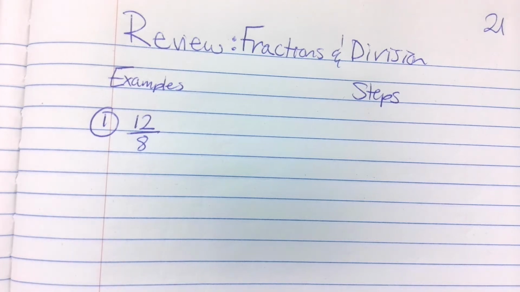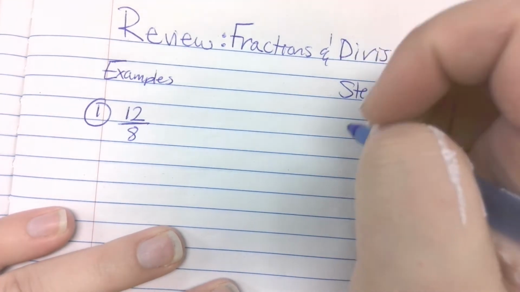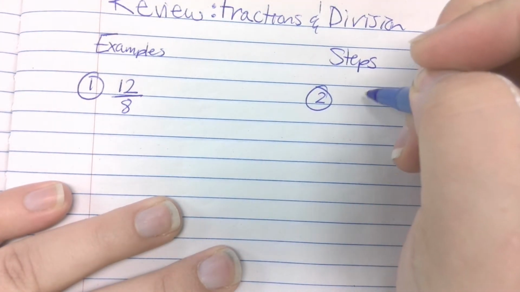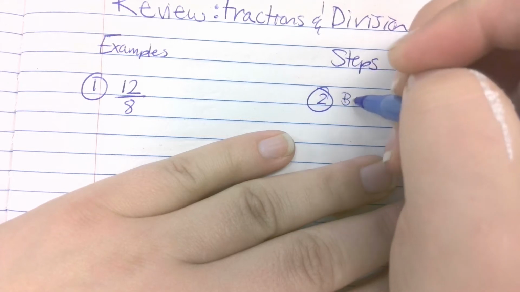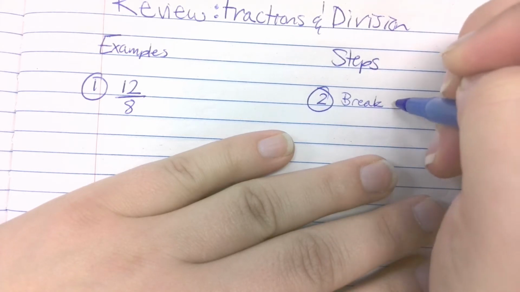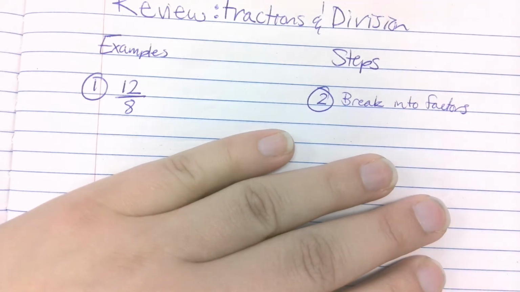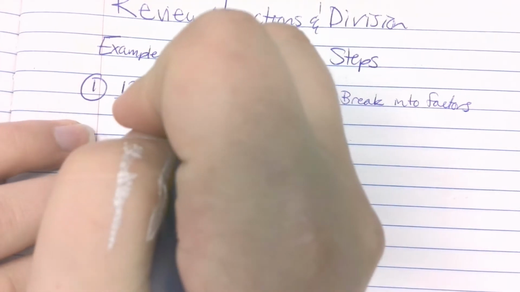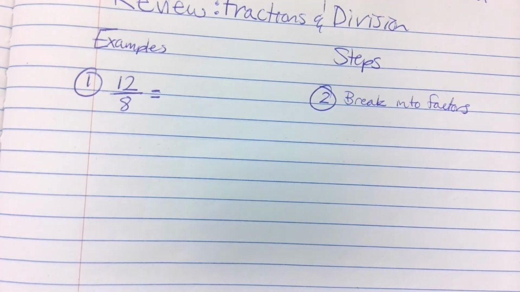Are we ready? Okay, your first step is going to be break into factors. Break into factors. Now, you can go all the way to prime if you want to, but I'm lazy. I only go as far as I have to.